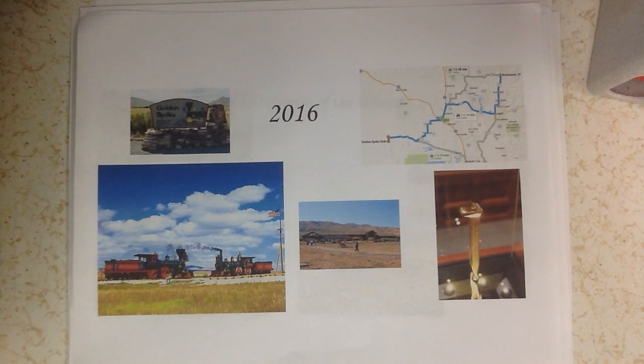And that Golden Spike that was driven into the ground, the Golden Spike is at a museum in Sacramento, California.